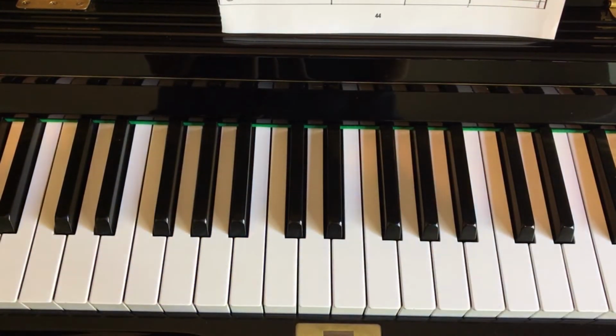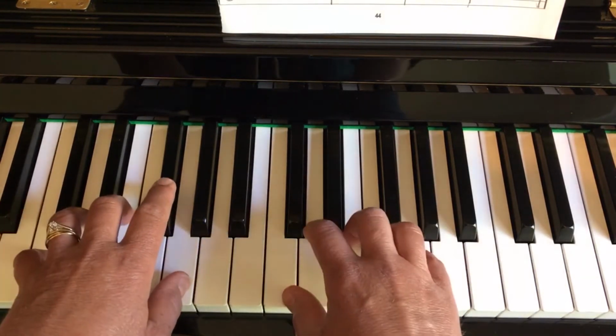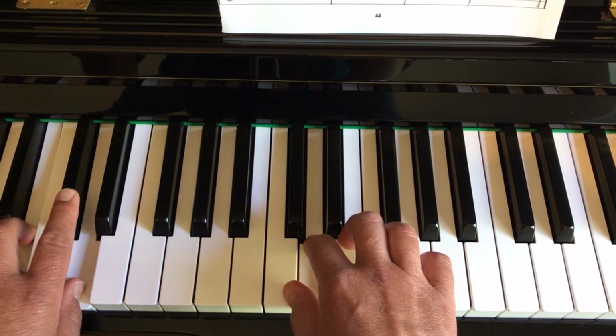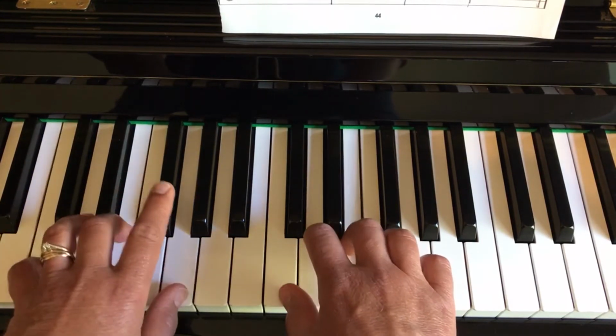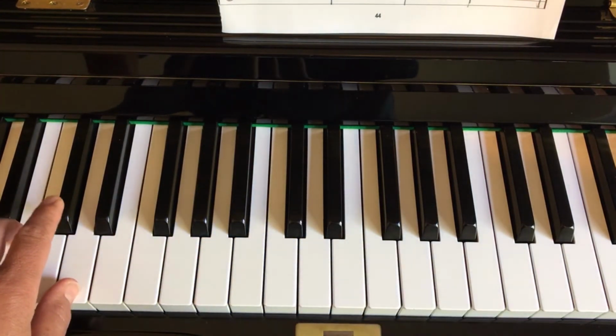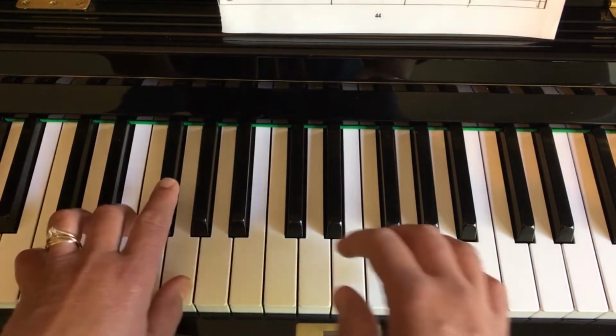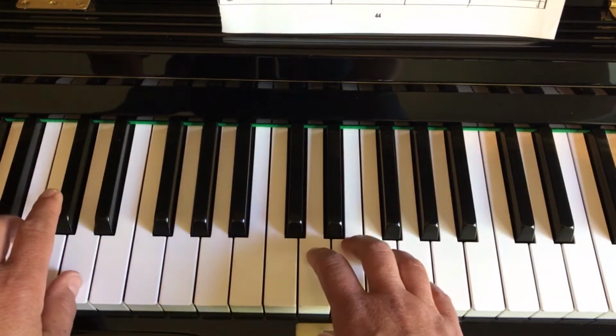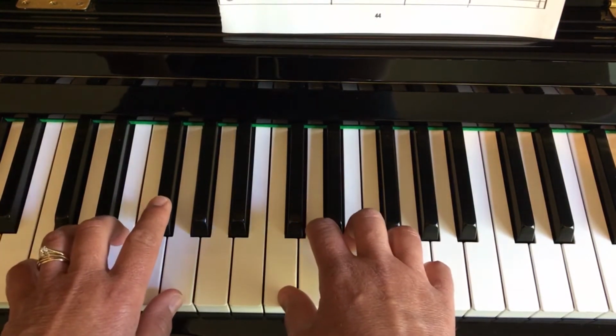Okay, that's just the beginning of O When the Saints. We'll look at that a bit later on. But you can see I've gone to chord 5 there before I go back to 1 again. Okay, we can also mess around with the way we play these chords, by the way. So rather than having our left hand leaping all over the shop, we can rearrange the way we play the chords. So this might be better.